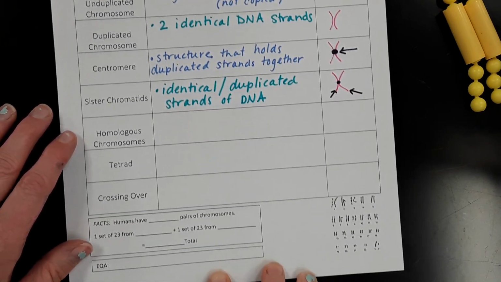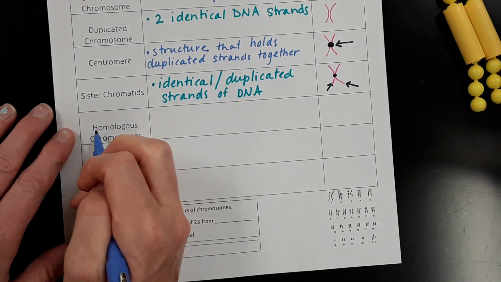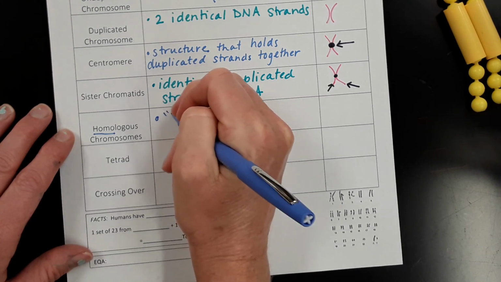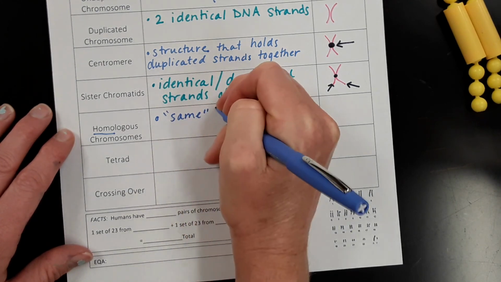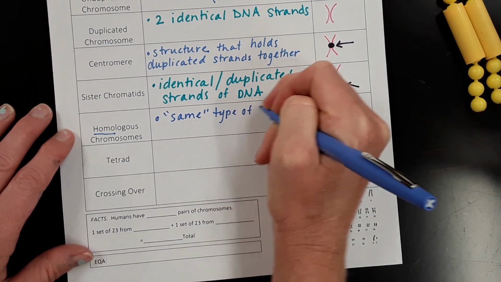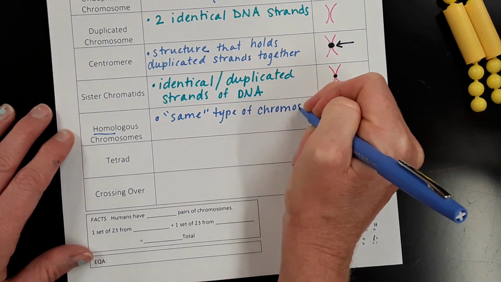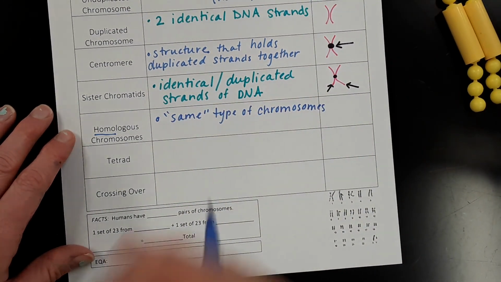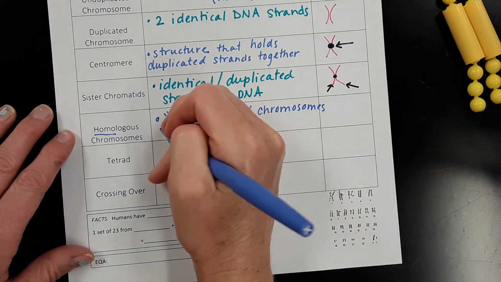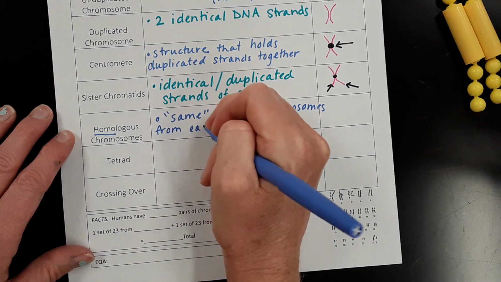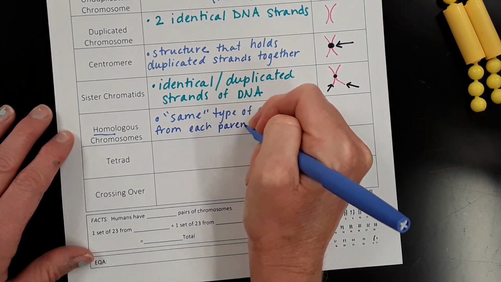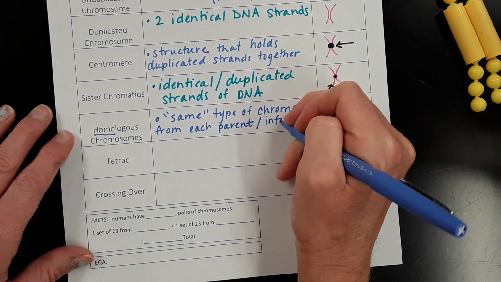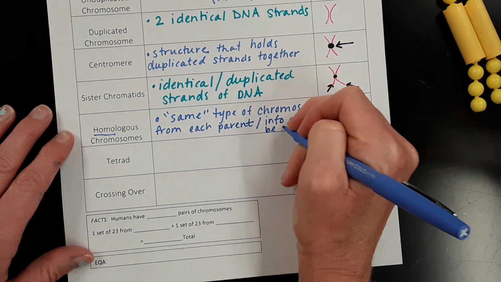Now, another term with chromosomes is called homologous chromosomes, and the root of that word homo means the same. So homologous chromosomes means that these are the same type of chromosomes. They're the same type of chromosomes, but they're inherited from each of your parents. And the information can be different.